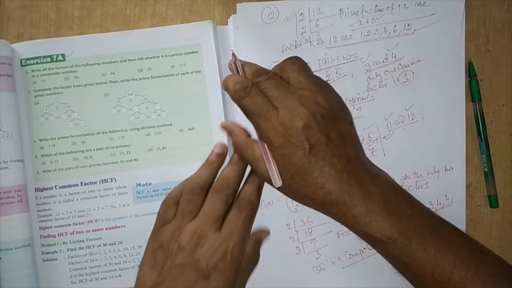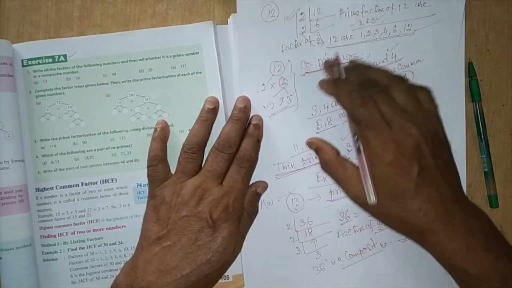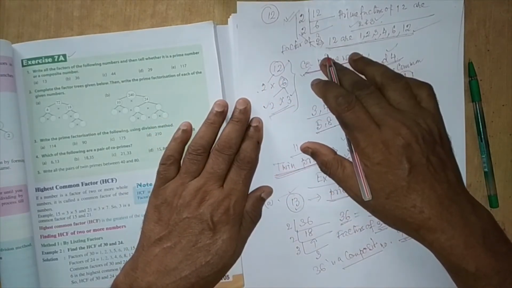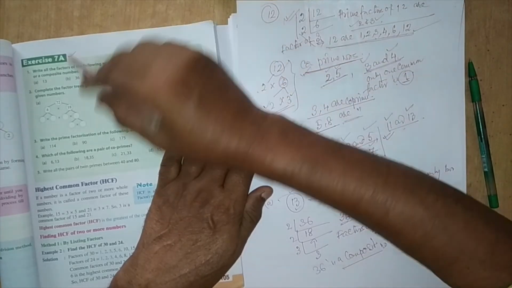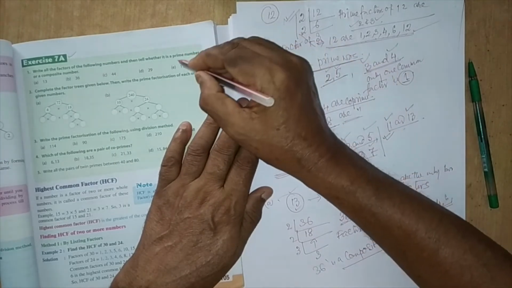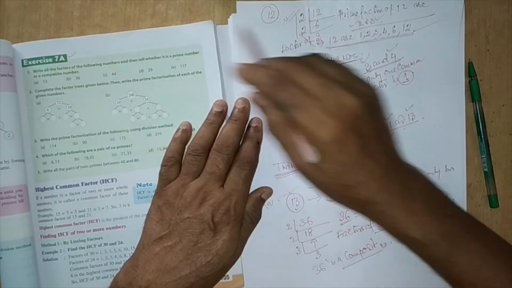By this way, you can find out the rest three, whether they are composite numbers or prime numbers. After finding all the factors, you tell whether they are prime numbers or composite numbers.